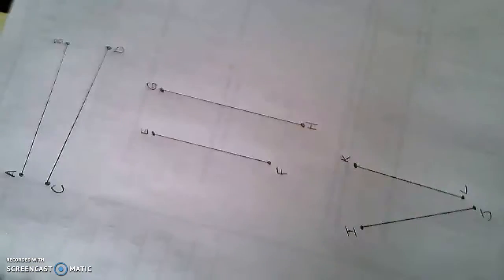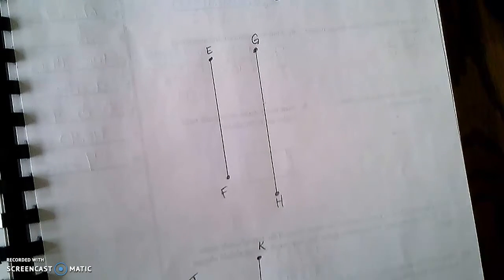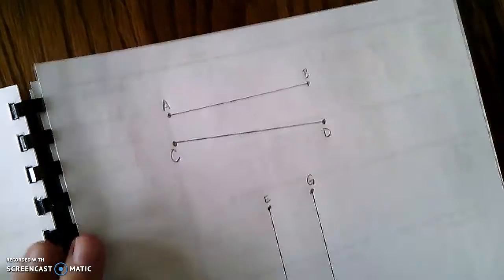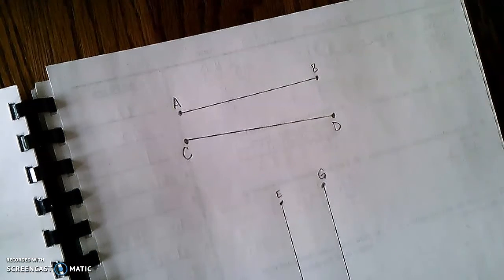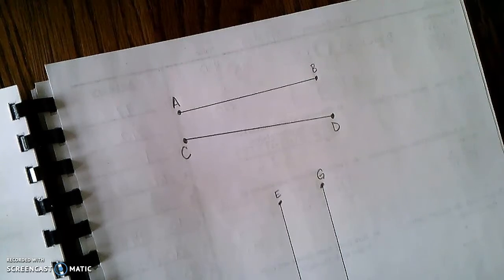Let me put my camera down. So here I have lines A, B, and C, D. Move the camera up. Do they look parallel to you? They don't really to me either.